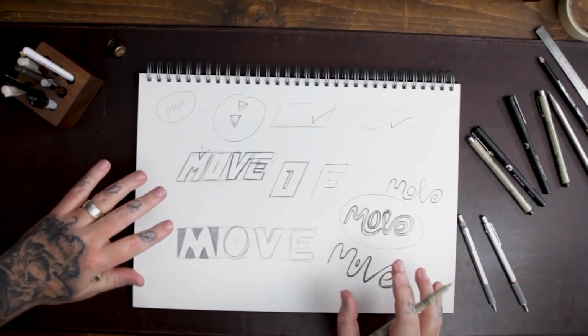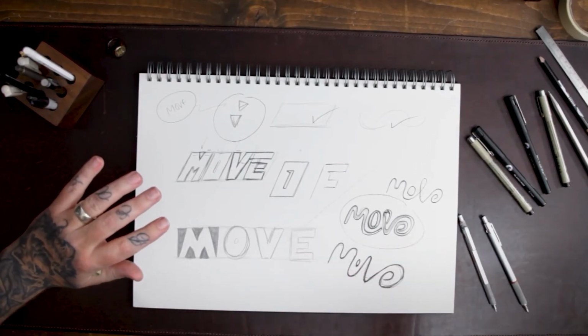This is one word executed in 3 different ways. And this is the power of sketching, playing with ideas and having fun. Have fuck tons of fun.